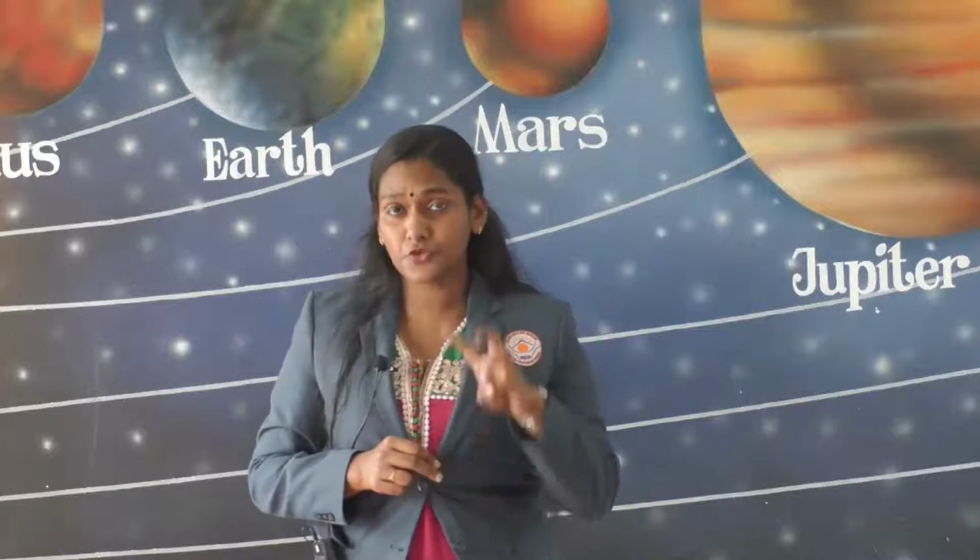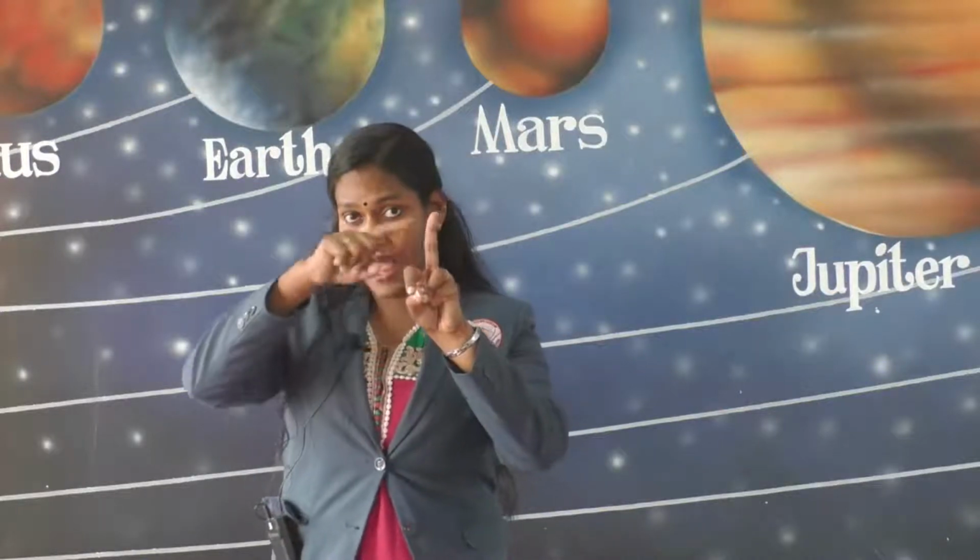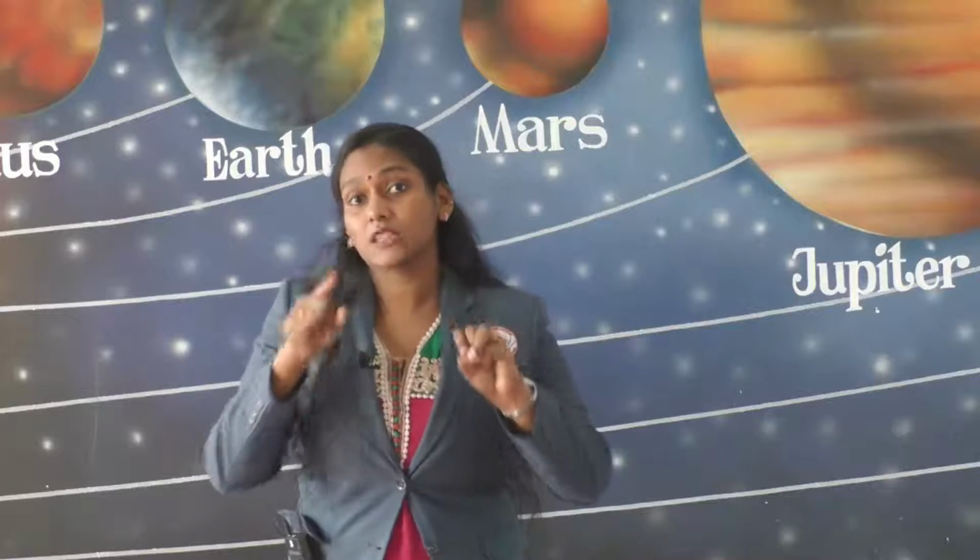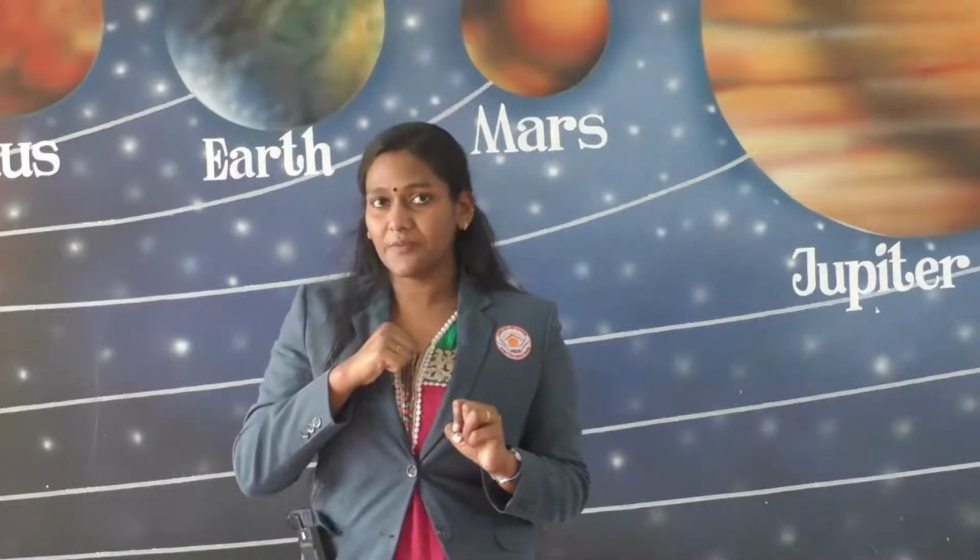A tooth is made up of 2 parts, the crown and the root. The crown is the visible part of the tooth and the root is the part of the tooth inside the gum. The region where the crown meets the root is called the neck.